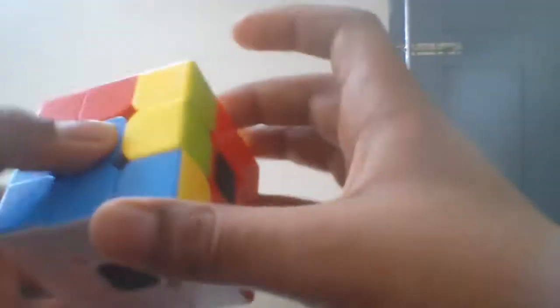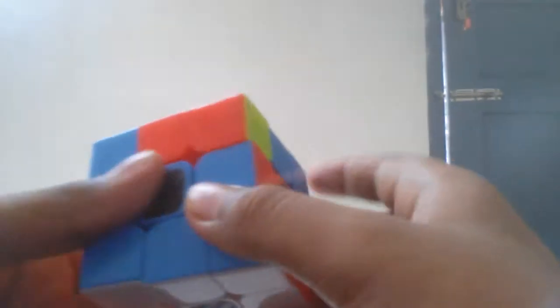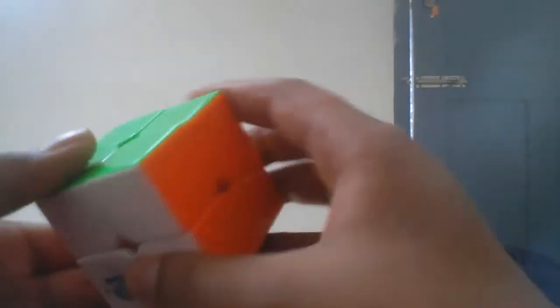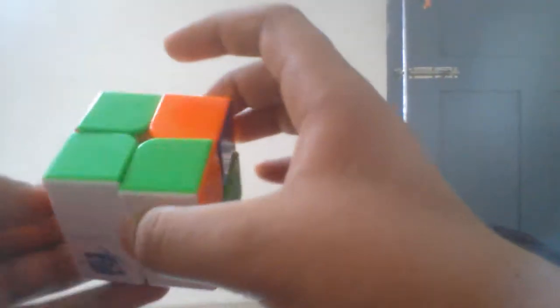And even in 3 by 3, if I do a J-perm, it swaps these two and these two. As there are no edges, it swaps only these two in 2 by 2. So the first algorithm is T-perm for this case, as you can see clearly. From this side it looks like this, and this side it looks like this, and this side like this, and this side like this. So T-perm.